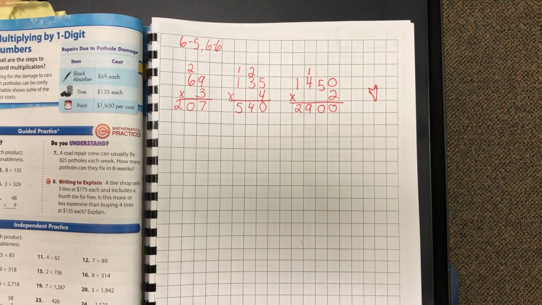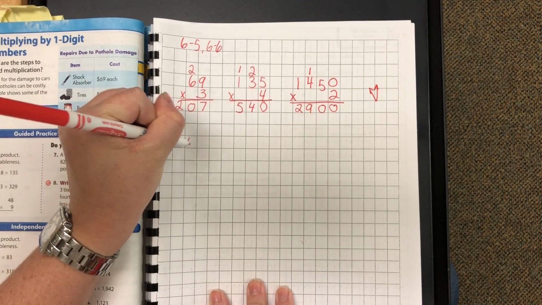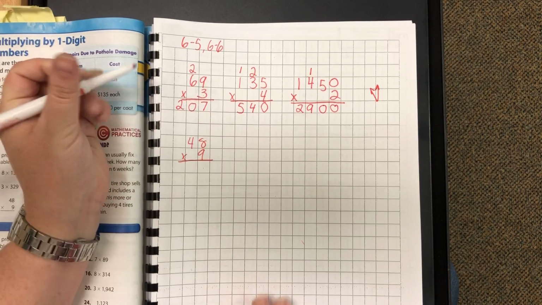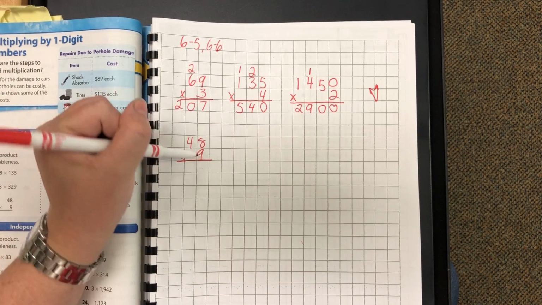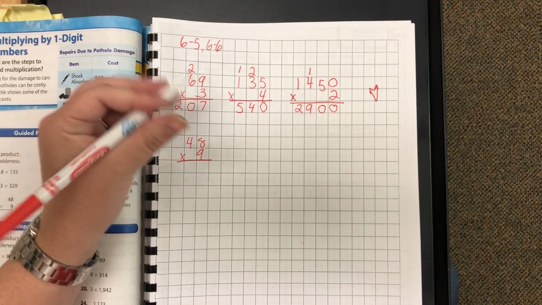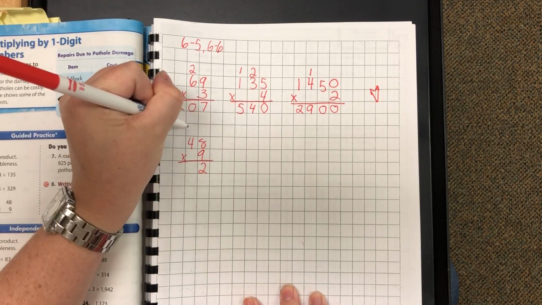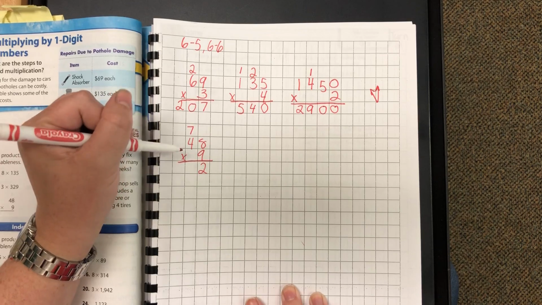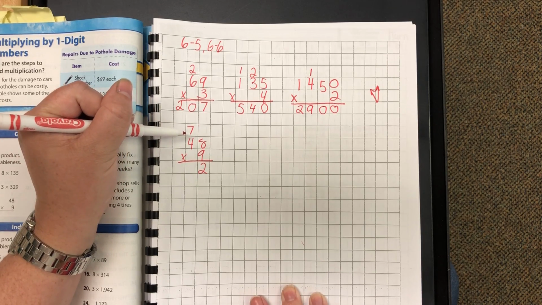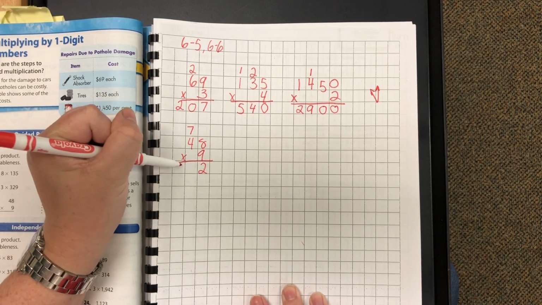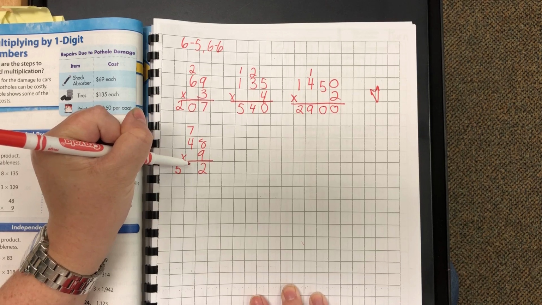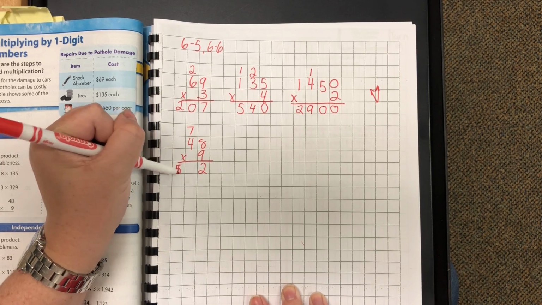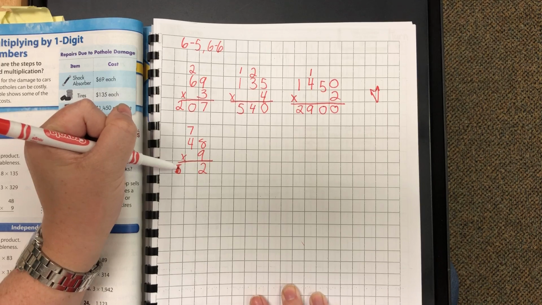What about 48 times 9? Okay. 9 times 8 is? 72. Write my 2, carry the 7. 9 times 4 is? 36 plus 7. 43.